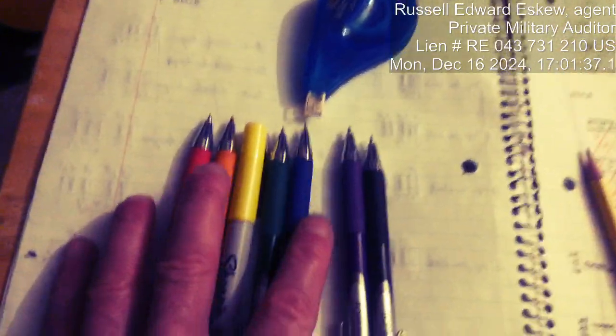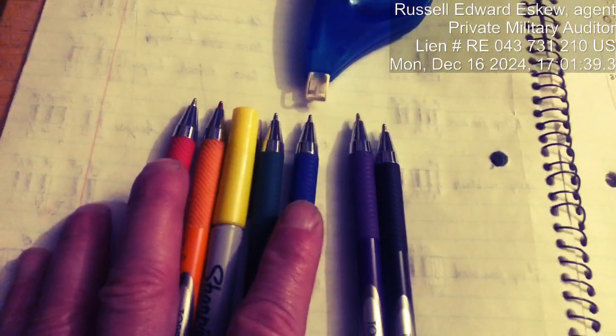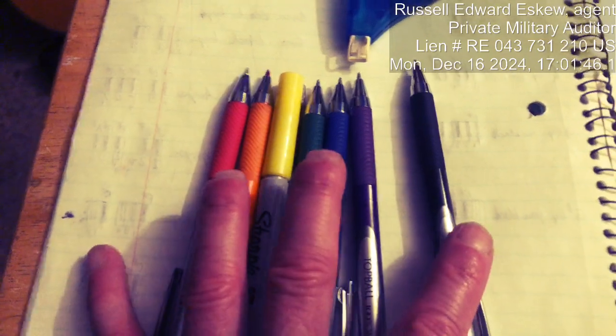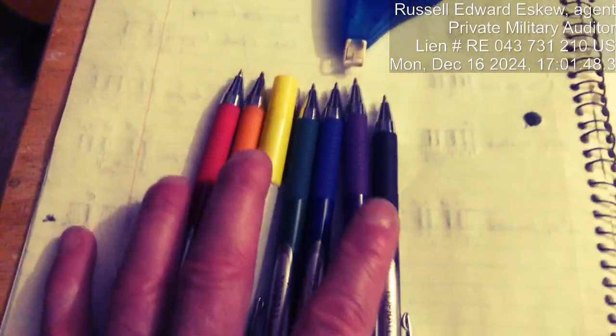And then there's blue for the blue sky. And then go a little bit further into the sky, it starts to go purple. This is all rainbow order. And then the black outer space.